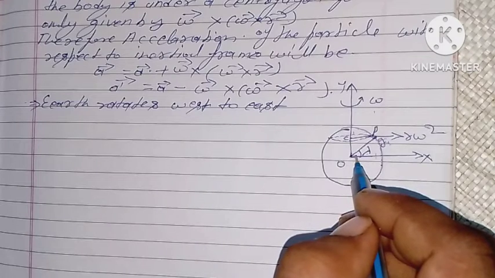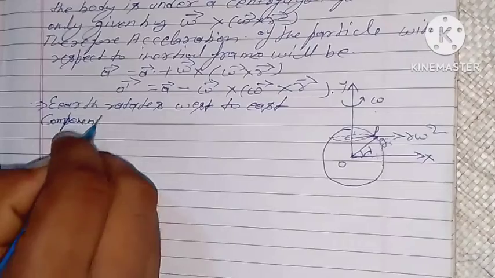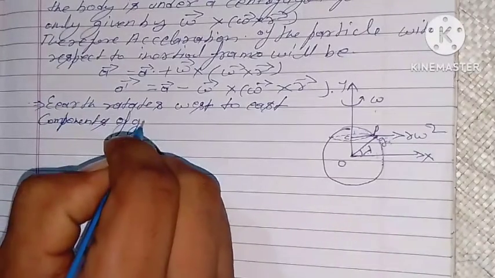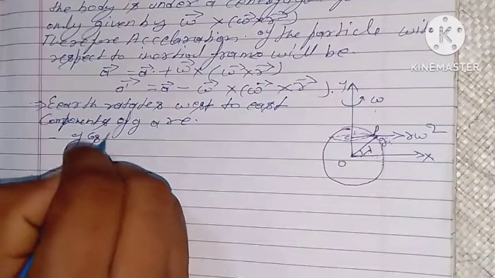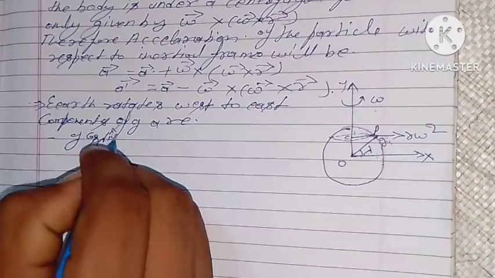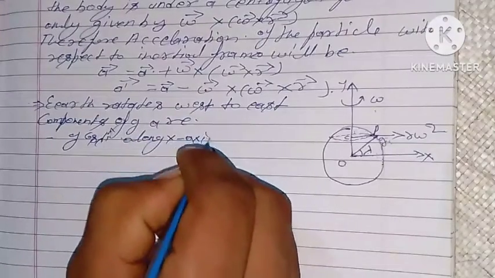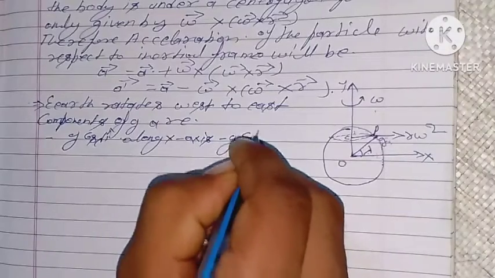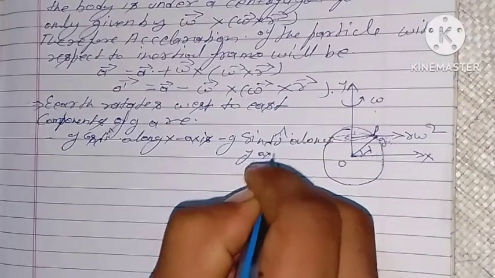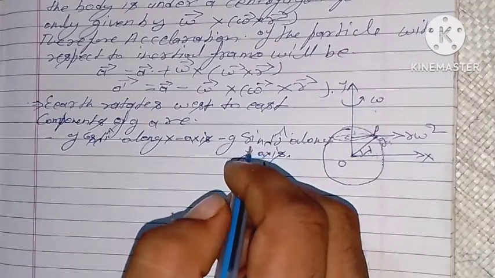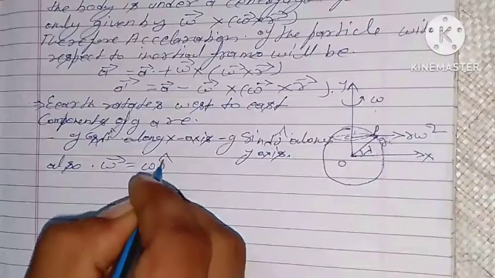The components of g are minus g cos lambda i along the x-axis and minus g sin lambda j along the y-axis. Also omega vector equals omega j.